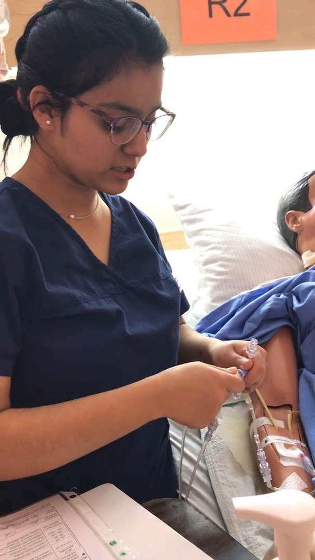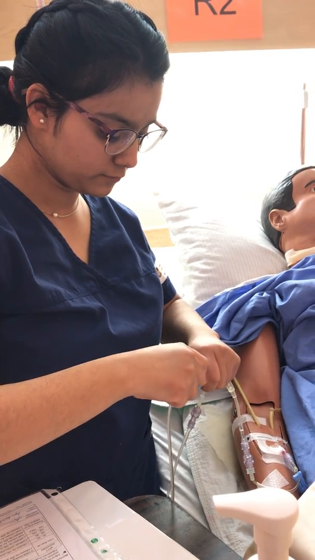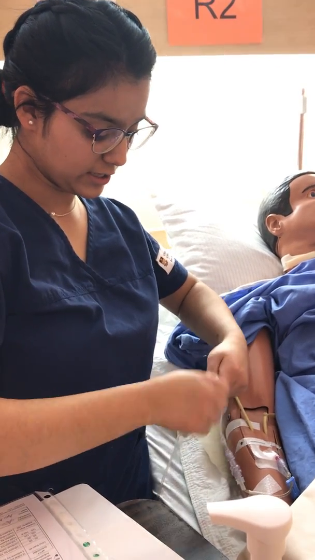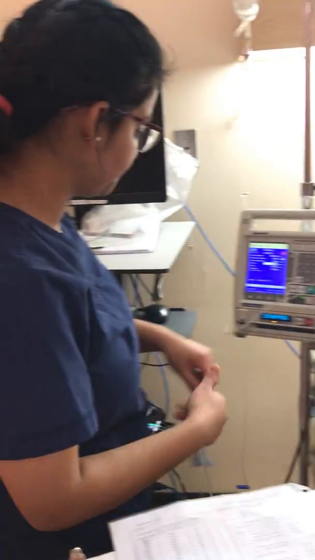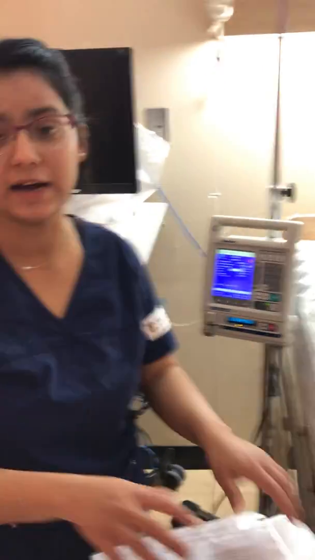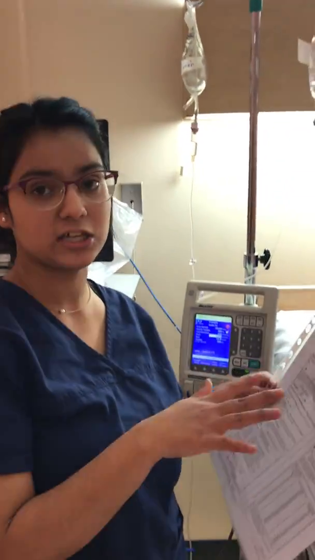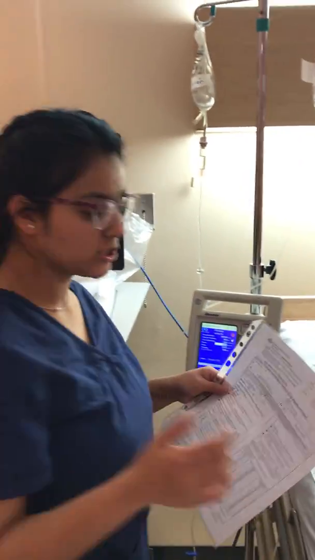Now I'm going to take this, make sure that I stay sterile. And we're going to connect. Once it's all connected and ready to go, I'm going to call my second nurse, and she's going to do the third check with me because it's a high alert medication. So my buddy nurse is here, so we're doing that.